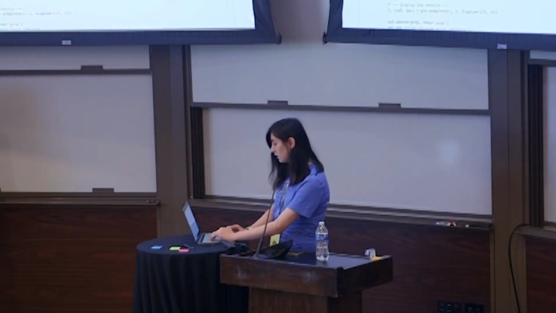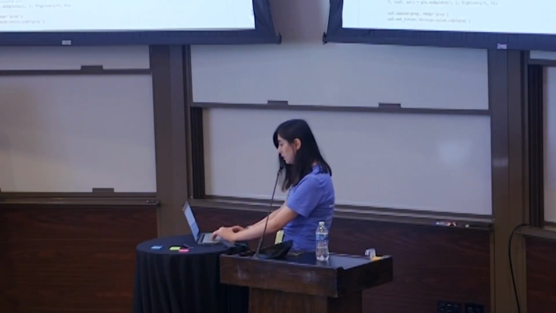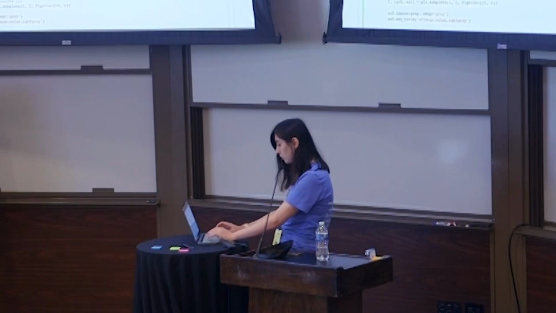They also had a little mini exercise inside: if you just change these to 1/3 each and run it again, see what you get. Does anyone have any questions?